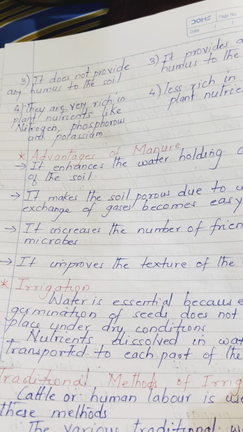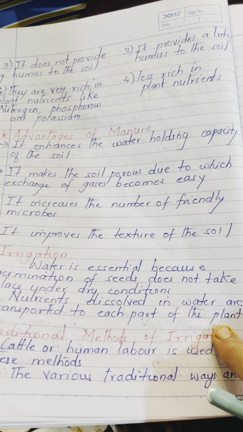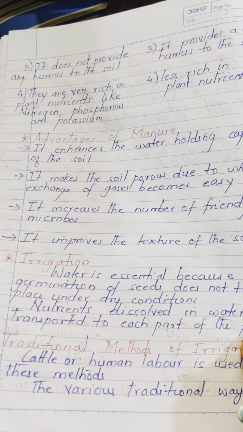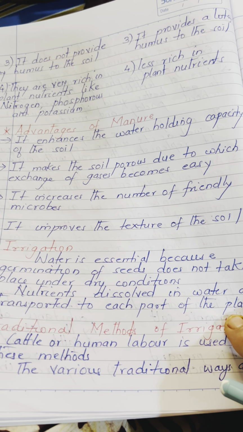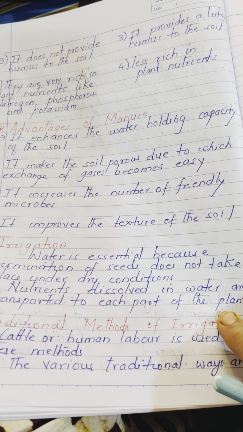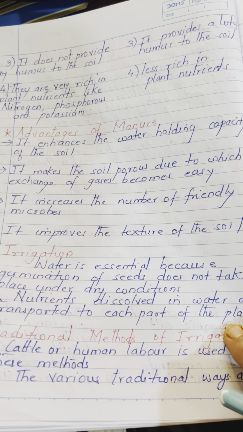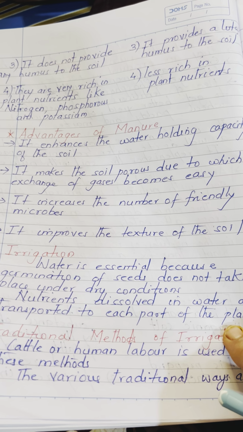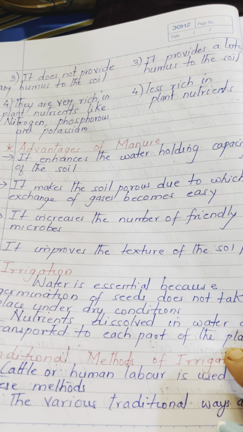Now, let us see the advantages of manure. It enhances the water holding capacity of the soil. It makes the soil porous, due to which the exchange of gases becomes easy. It increases the number of friendly microbes. It improves the texture of the soil.